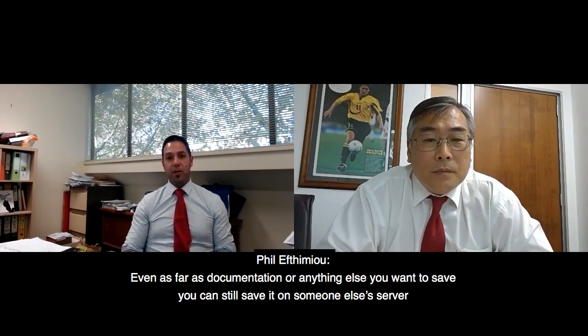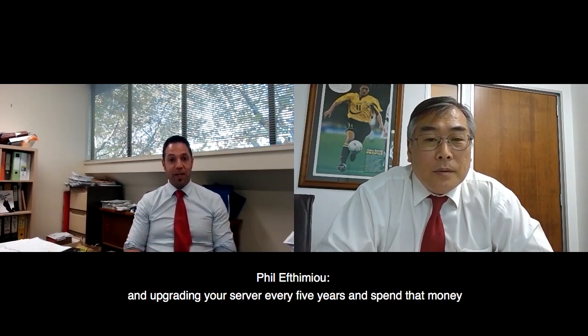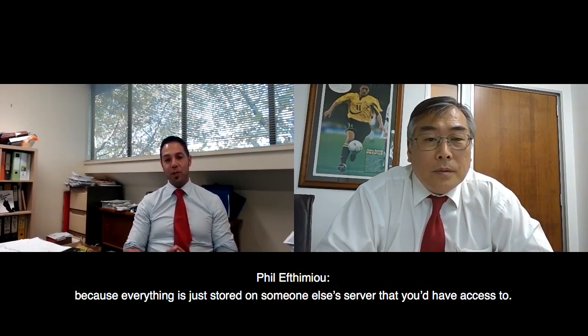Even as far as documentation, whether it be a bill or anything else that you want to save, you can still save it on someone else's server, and it just gets stored there. So you don't really have a need for a server and upgrading your server every 5 years and spending that money, because everything is just stored on someone else's server that you have access to.